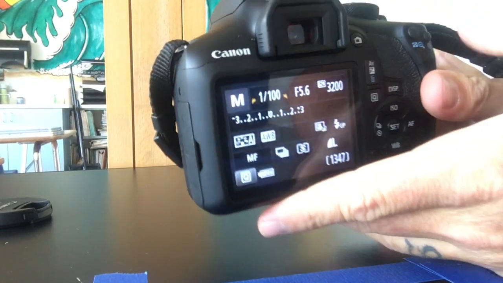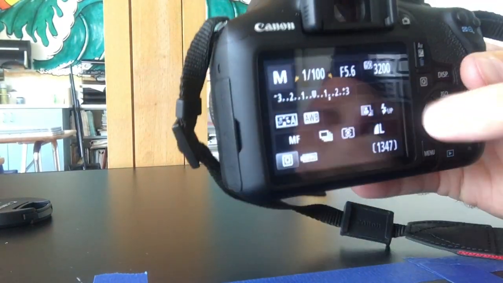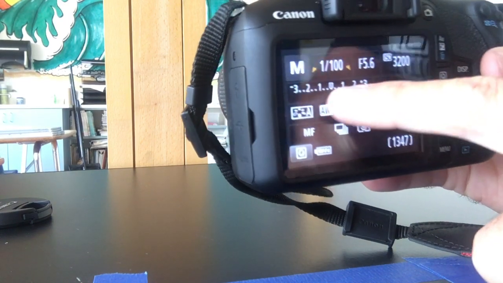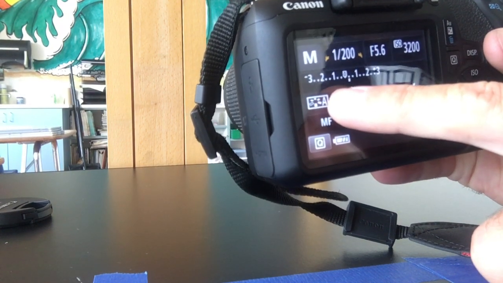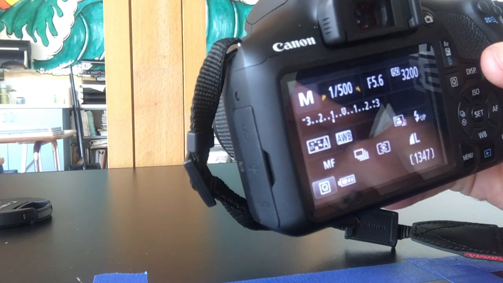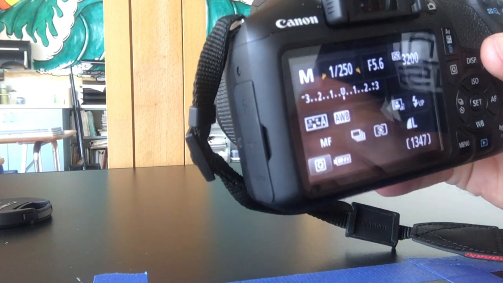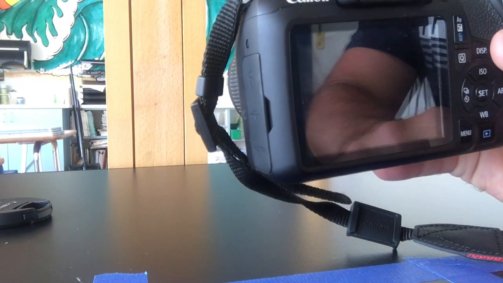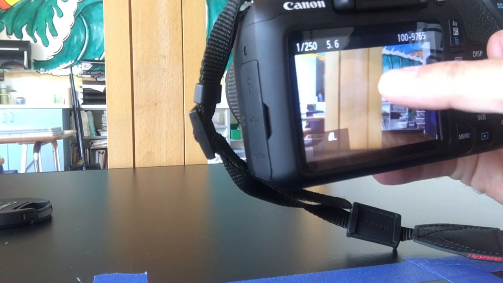Inside your viewfinder, you can see there's a little dot that moves around. You want that little dot usually to be right at the 0. And so that is a better exposure.